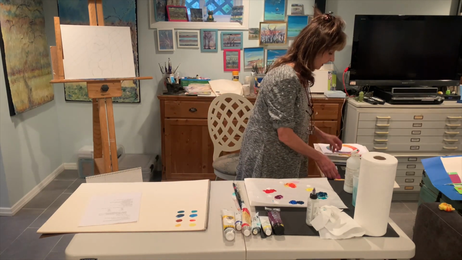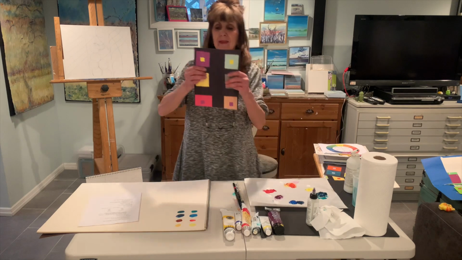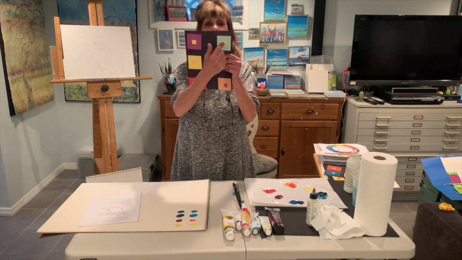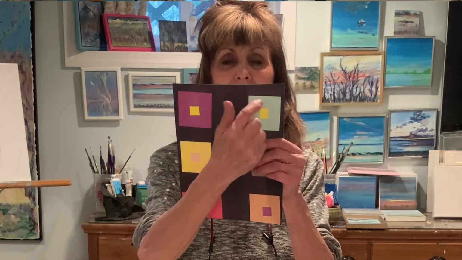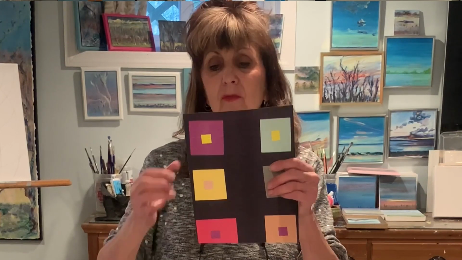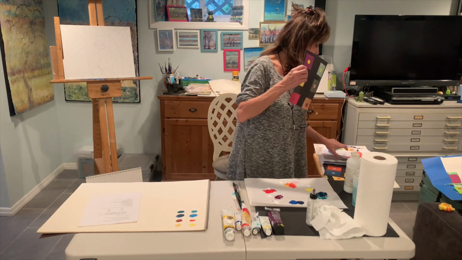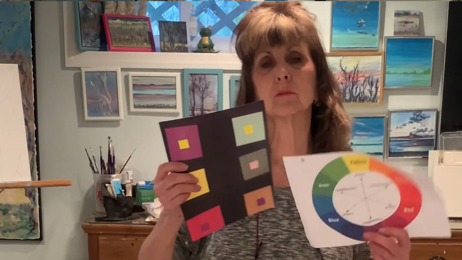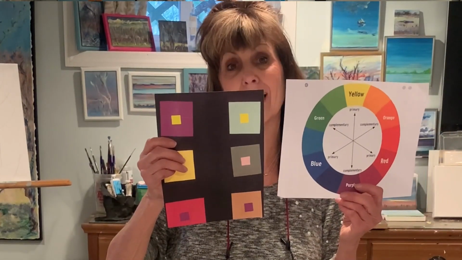For instance, it might be hard to believe, but these are the same exact yellows. But look at how differently they look when placed next to different colors. This yellow is really intense next to the purple. Guess what? Yellow and purple are complementary colors, and they bring each other out. That's why.